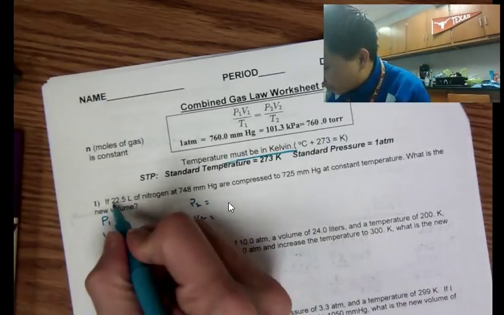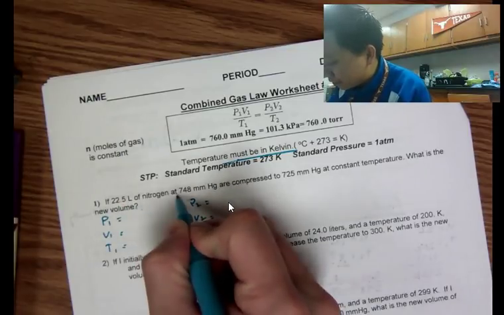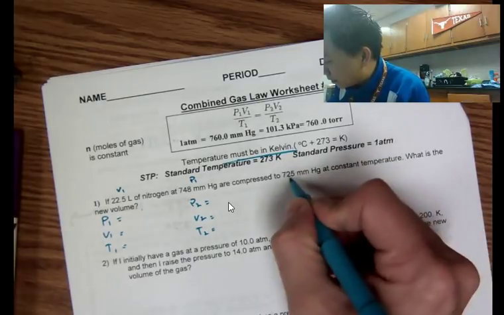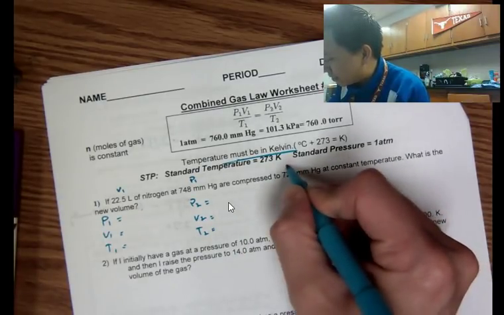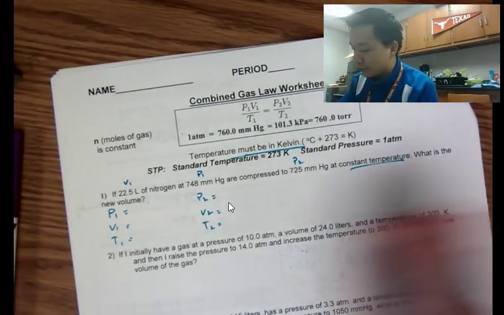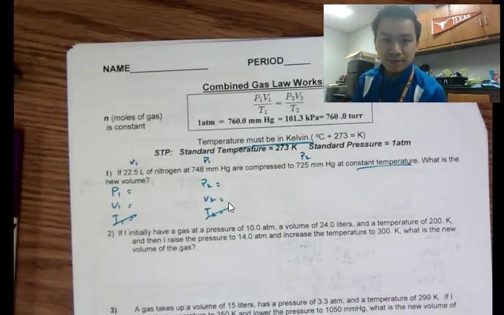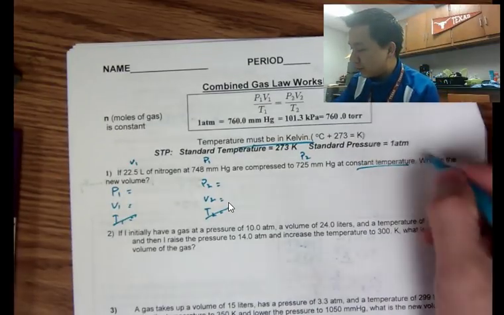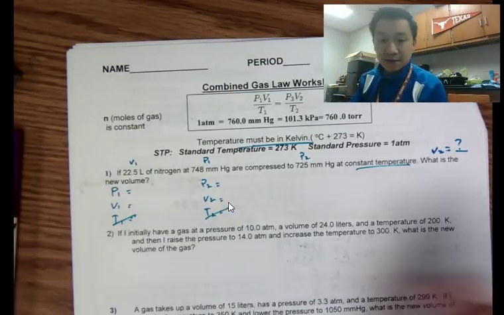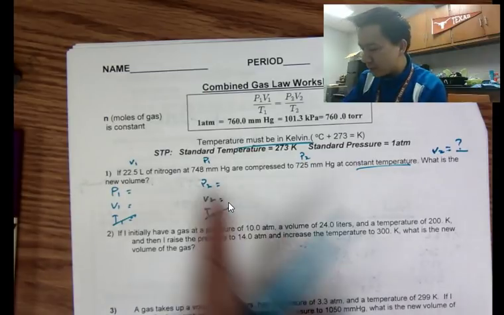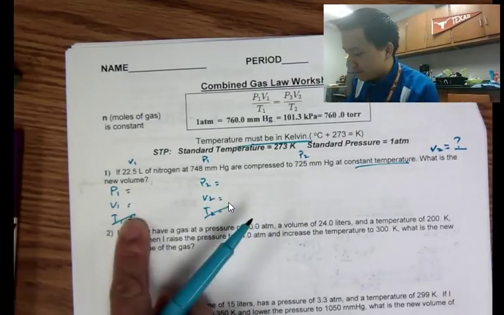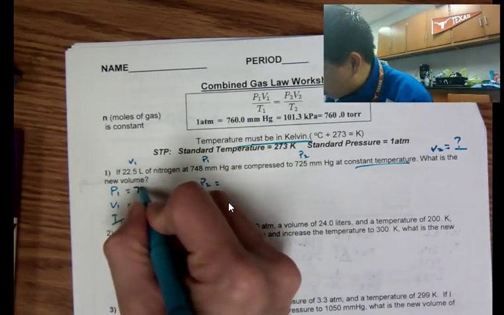Alright, if a 22 liter of nitrogen, so this is, let's say, V1, pressure P1, and then it's compressed to that, so this is P2, at constant temperature. Ooh, look at that one. Nice. Constant temperature, so we don't need that temperature. Okay, we cross that out. What is the new volume? So in other words, V2, that's what we're looking for. Hey, we can do this instead of listing it. That's perfectly fine. If you want to label it like what I did up here, that's perfectly fine. I'm not going to stress too much on that. So I'm going to write it again though. 748 millimeters of Hg.